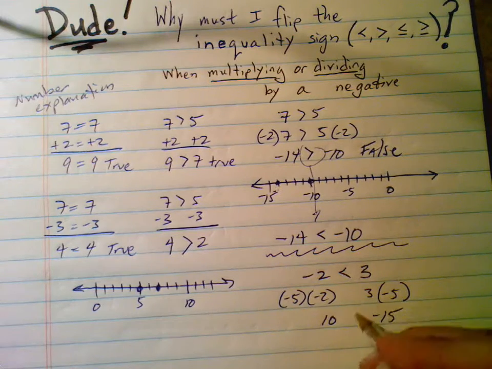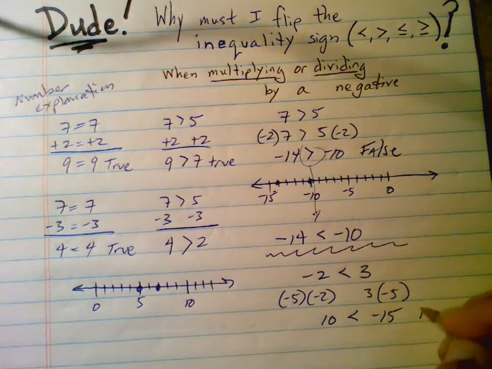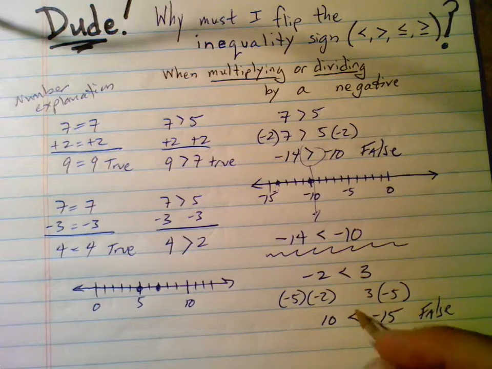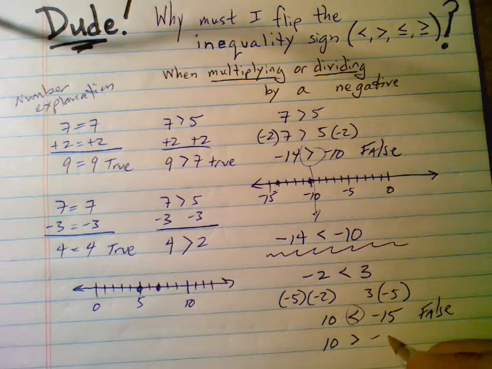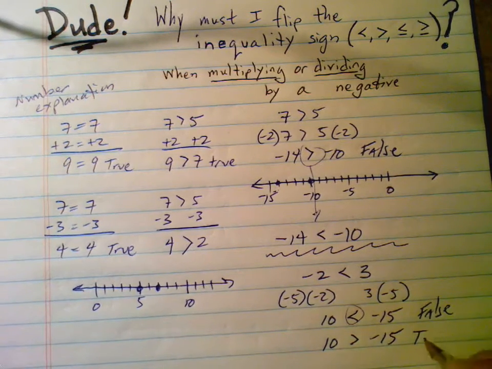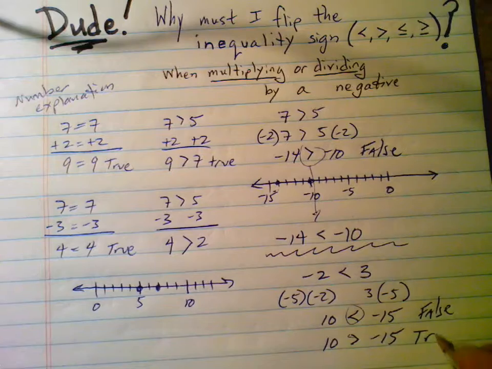If I kept things the same, it would look like this. But that's false. So I must flip the inequality. And when I do, I get a true statement. 10 is greater than negative 15.